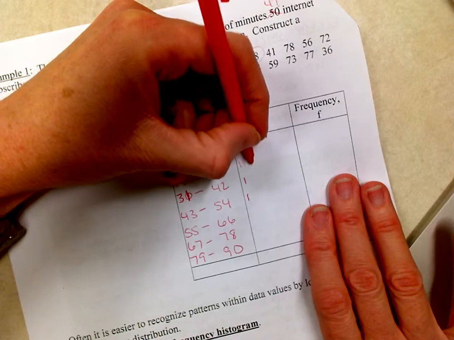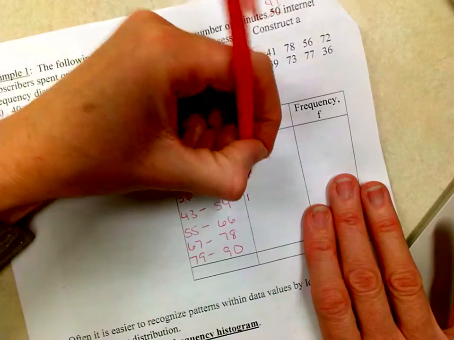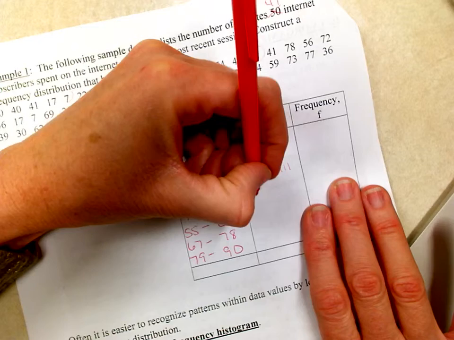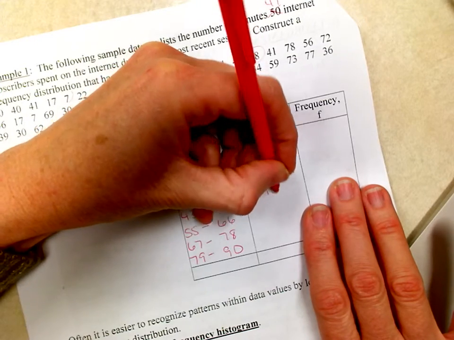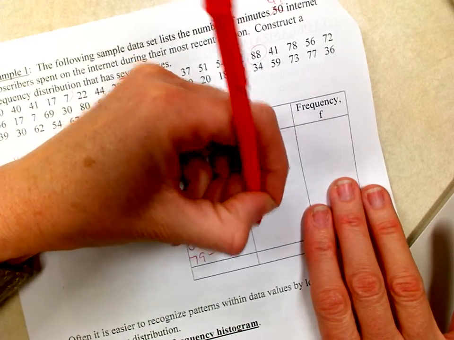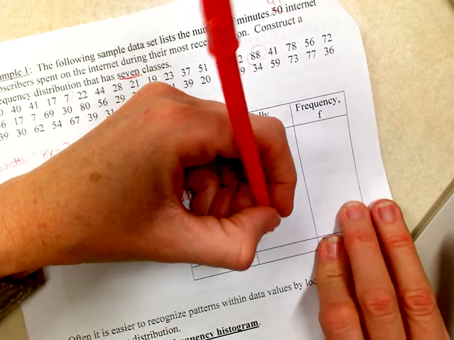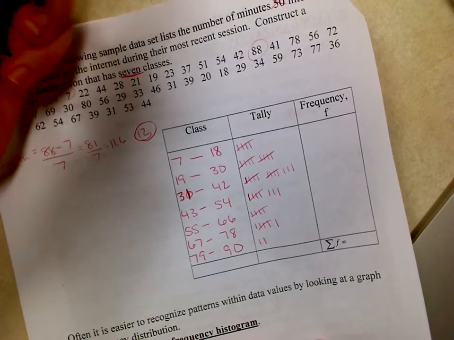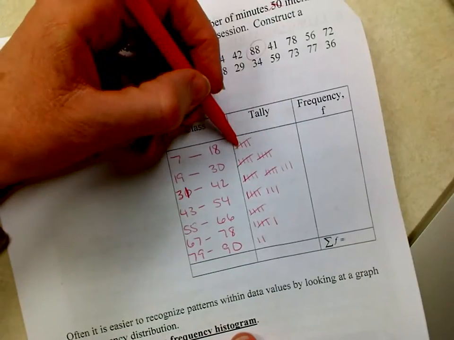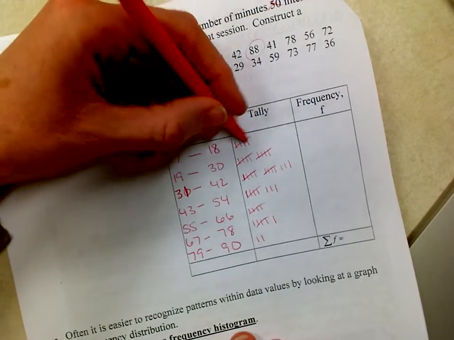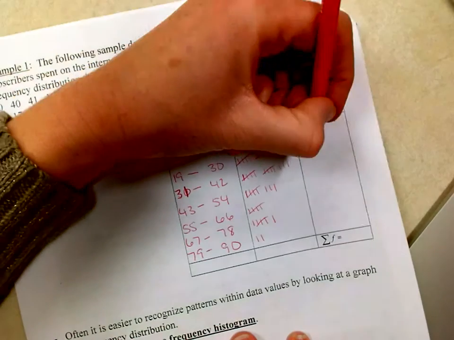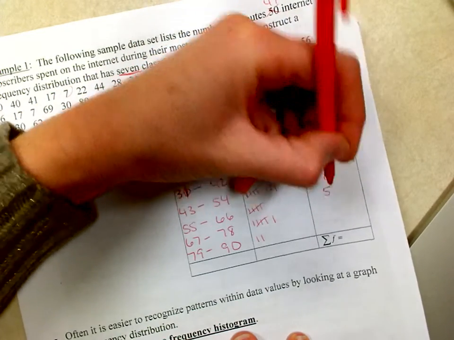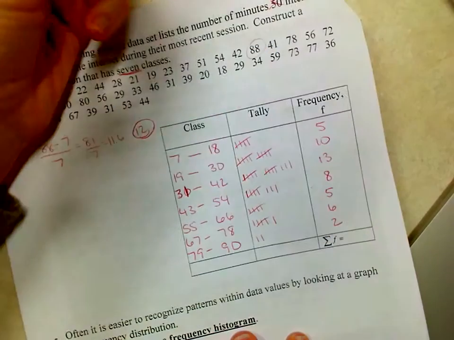And just to speed this process along, here are the amounts you should get for each class or each interval. The frequency is just where you write down how many tally marks you had. The first class had 5 marks. The second one had 10, then 13 marks, then 8 marks, 5 marks, 6 marks, and 2 marks.